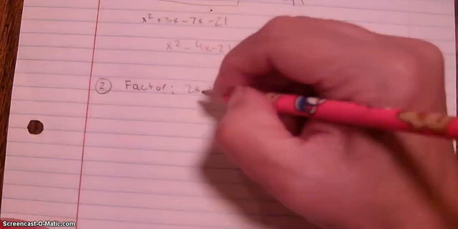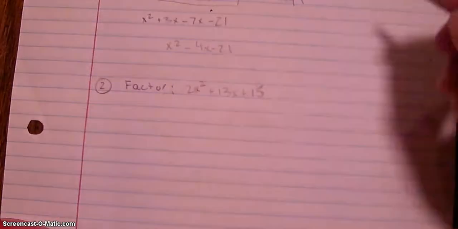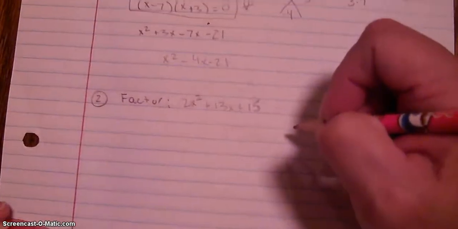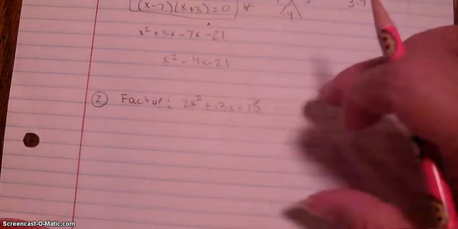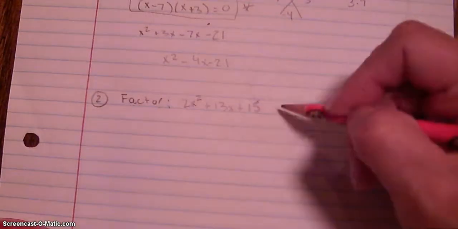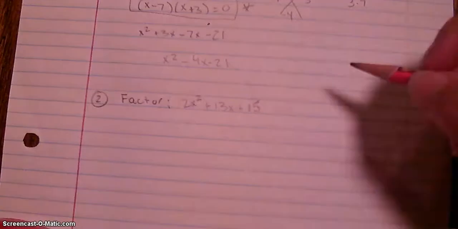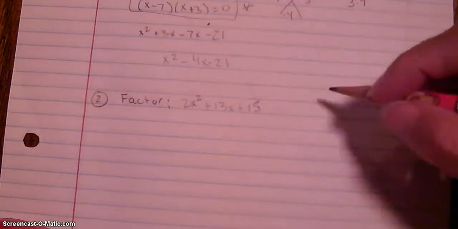Alright, our second example we're going to look at is 2x squared plus 13x plus 15. And this time I'm not going to set it equal to 0 because we're just going to factor. So remember, if we have it set equal to 0, we want to solve for the factorization and get x values, but we're not going to do that on this problem.